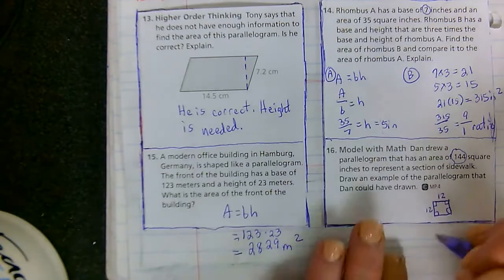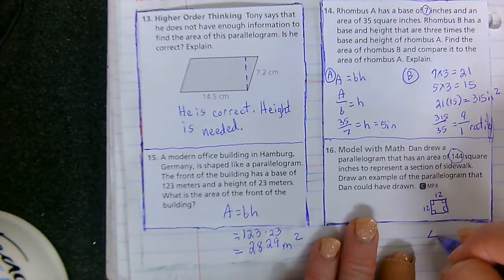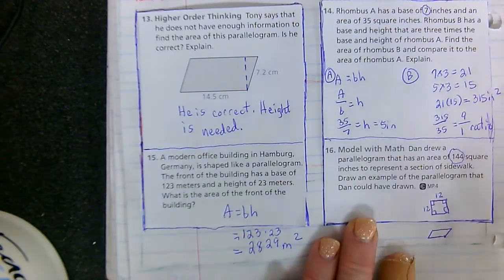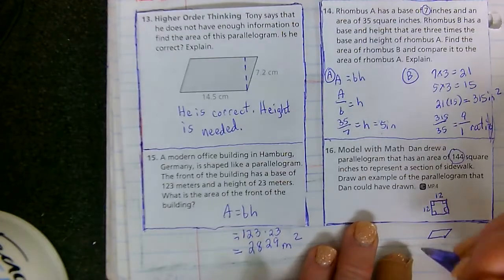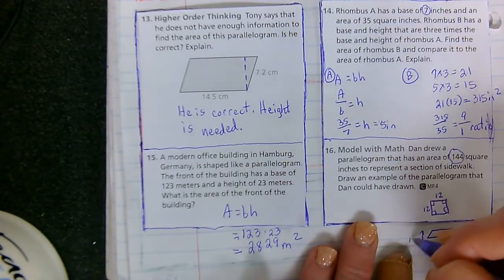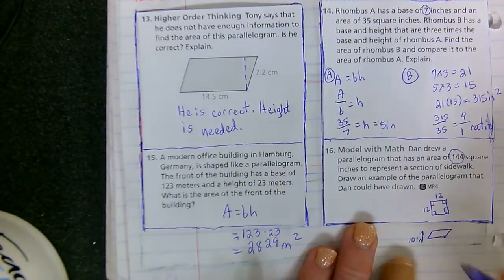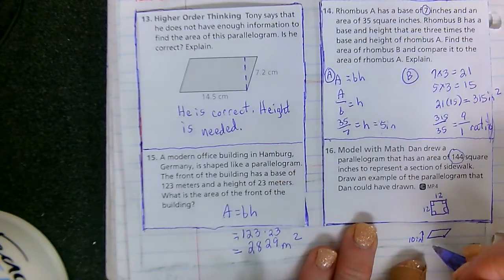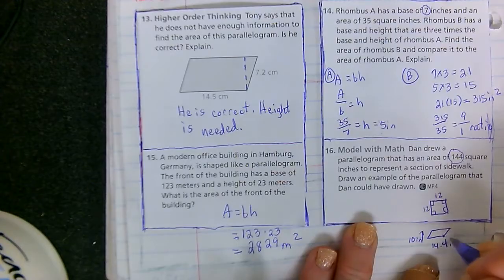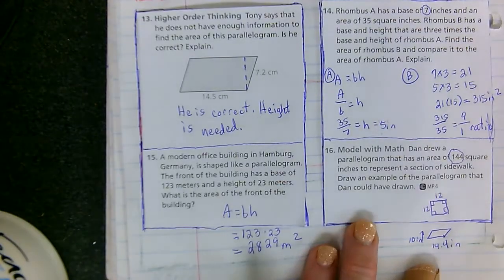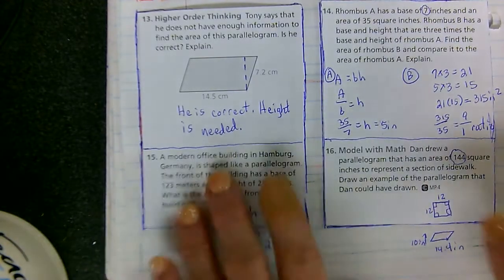Another one you could have done is a parallelogram, and in this one you could have said something along the lines of a height of 10 inches. You could have said a base of 14.4, because when you multiply those together you would get 144. So you could have done that one as well. Last question.